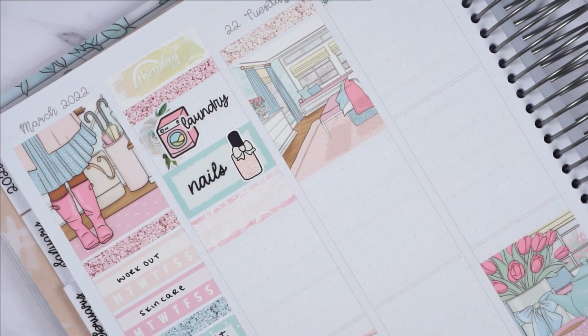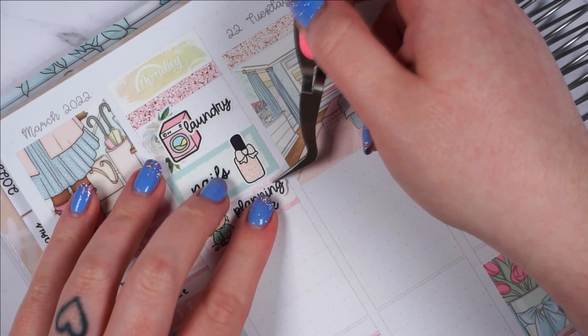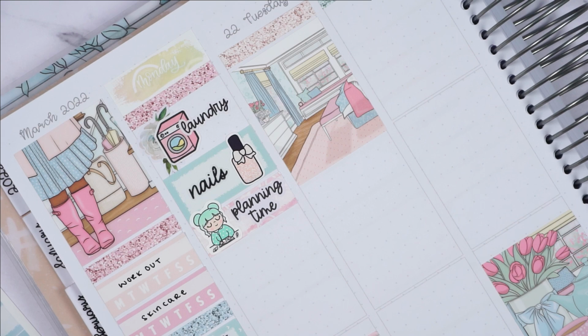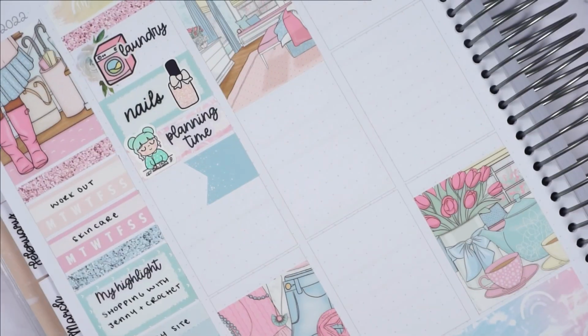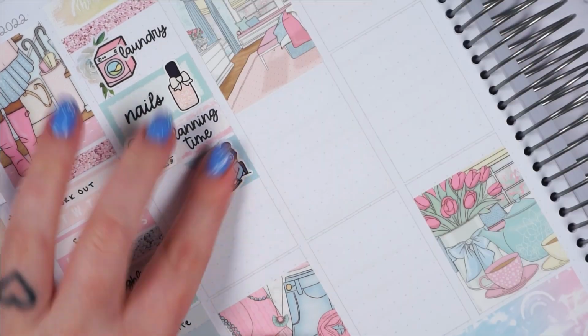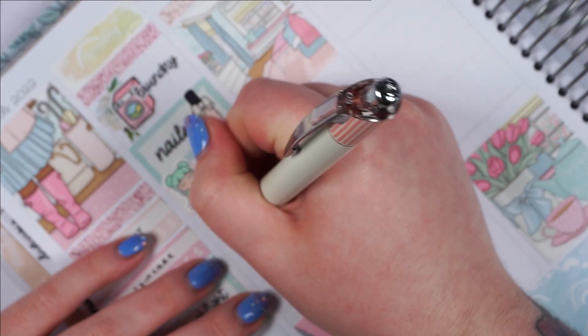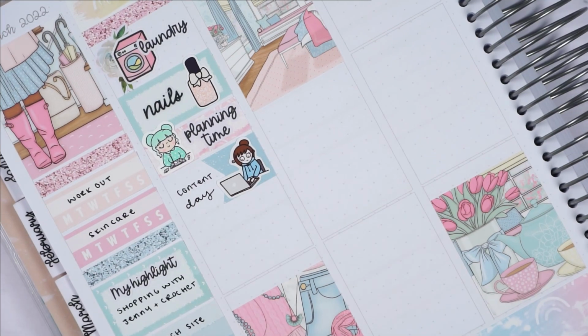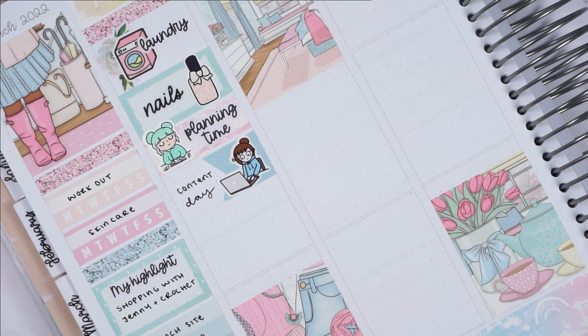I did mark laundry as I said, and then I also marked that I had a nail appointment. So I used a Paper Shire nail varnish icon with an Ice Cream Joe script. And then I did some planning. This was pulling stickers for scripts, pulling stickers for spreads. And I marked that with a Fox and Cactus Planning Girl and a planning time script from my shop. I then had my content day, which was filming IG reels, filming plan with me's, and I marked that with a sticker with a Planco girl. I'm forgetting all these shops today.